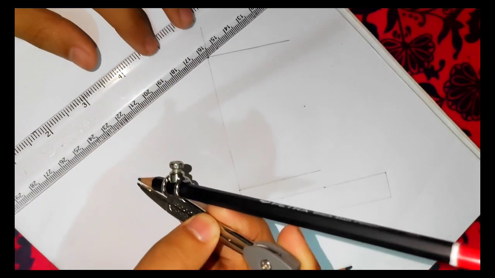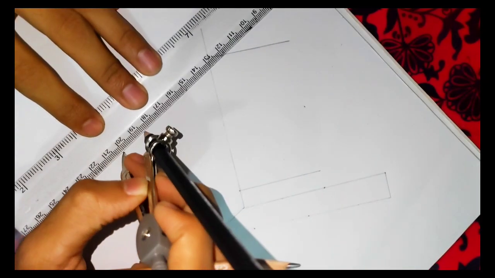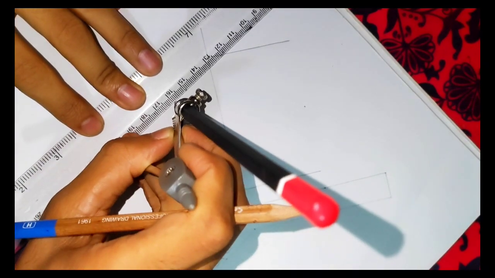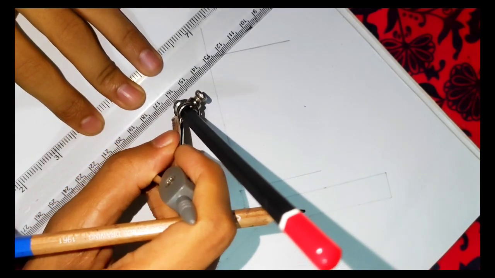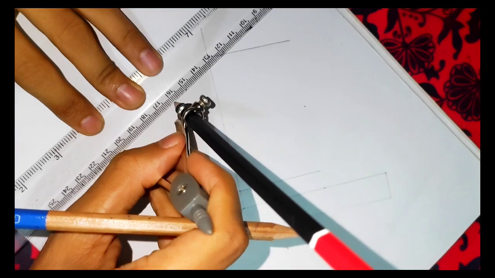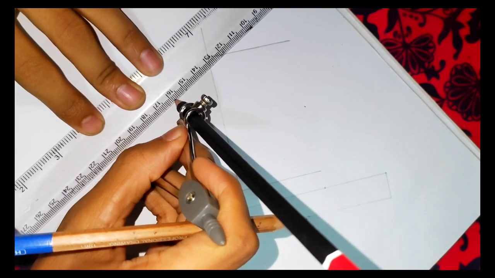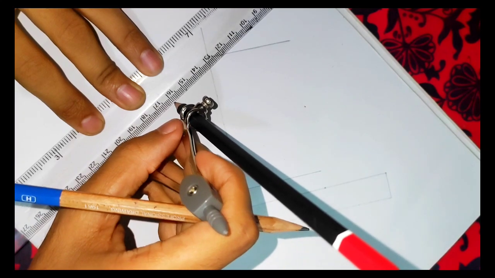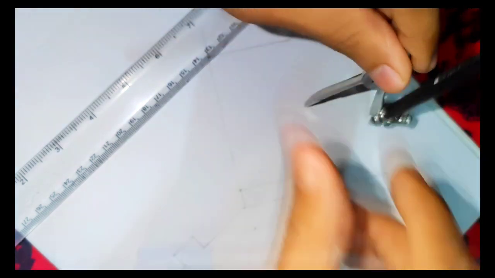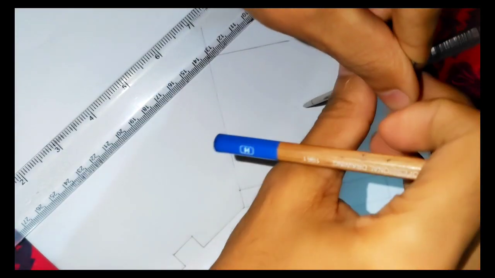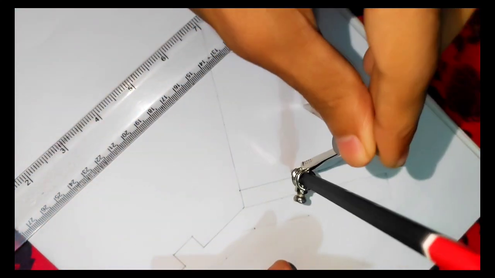I just draw the circle. What is the radius of the circle? I see that the radius of the outer circle is 40 mm. So I'm taking the 40 mm measurement from the scale with the pencil compass. We should take the measurement carefully, because a little mistake can destroy the whole drawing. That's why we should be careful while taking the measurement. Okay, now let's draw. Yeah, our measurement is perfect because it intersects properly with that line.